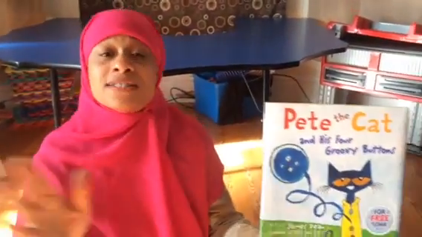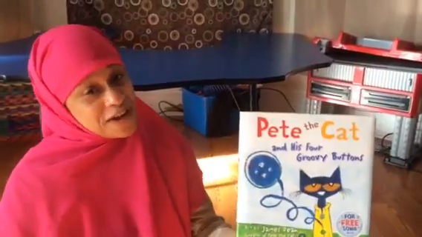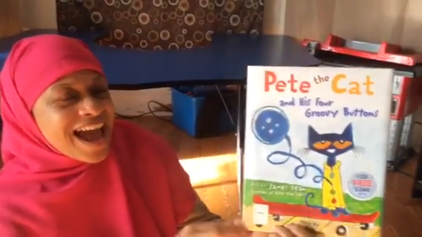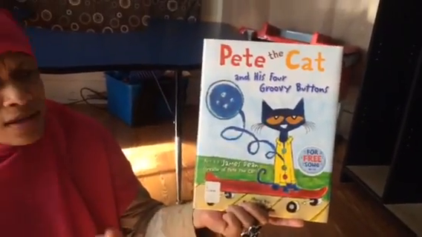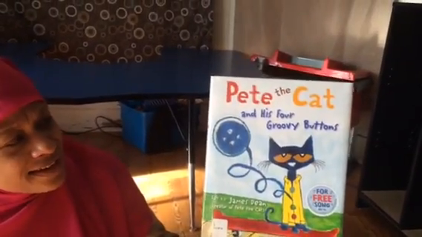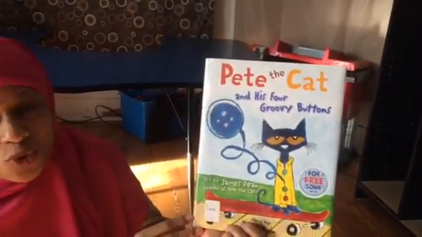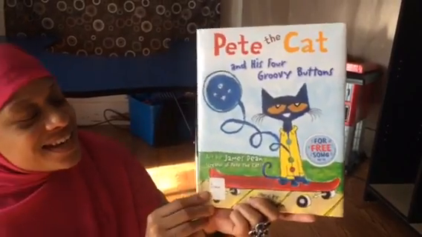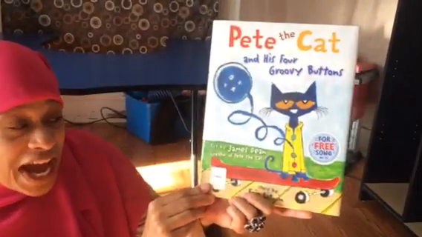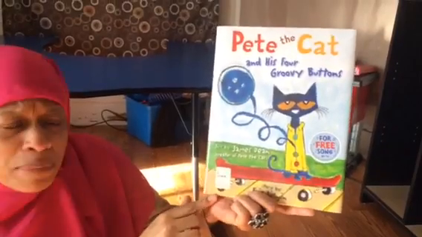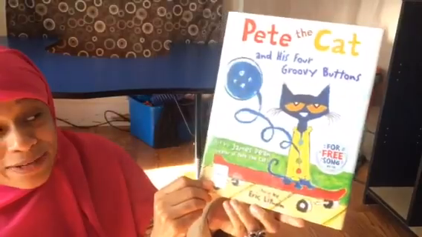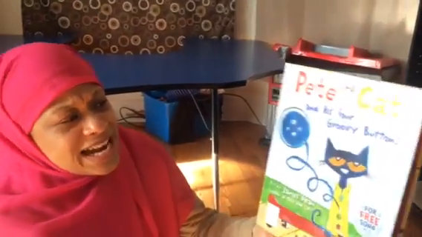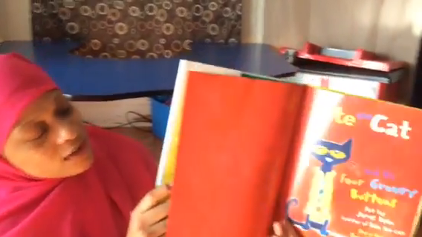I know I am, because guess what? Reading is fun. All right? And guess what story I got for you all today? None other than Pete the Cat and his 4 groovy buttons. The art is by James Dean, creator of Pete the Cat, and the story is by Eric Litwin. Are you all ready for Pete the Cat and his 4 groovy buttons? Well, let's get ready to groove, y'all.